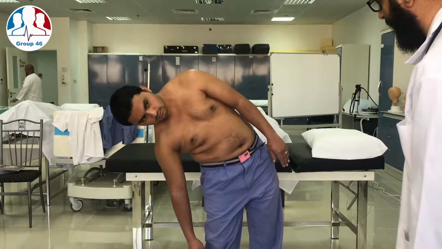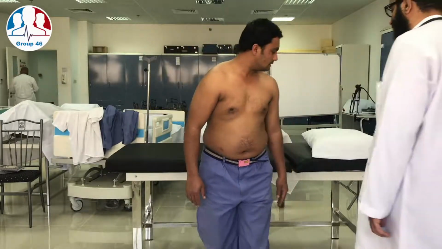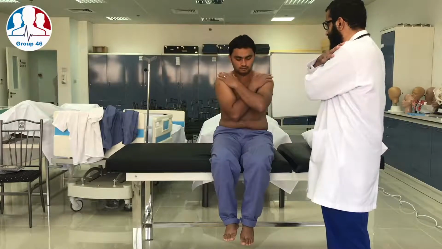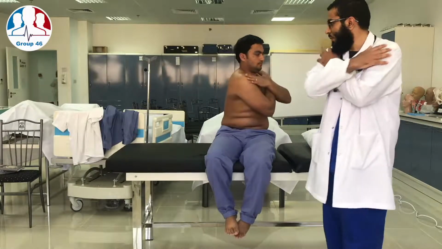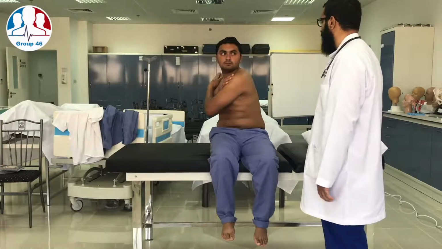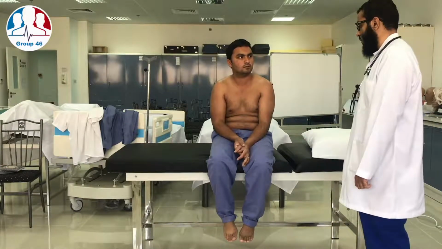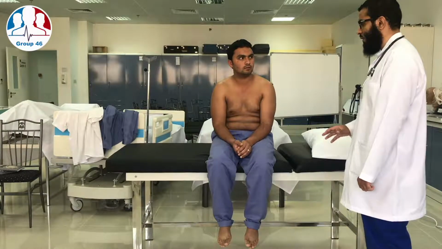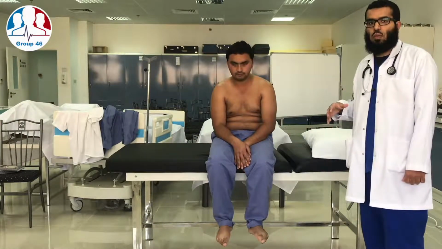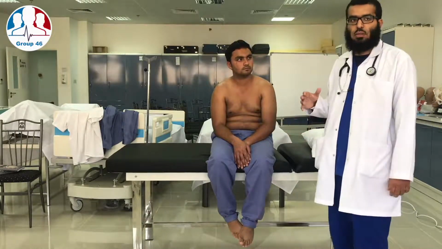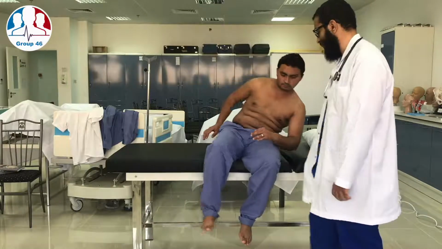Then you should assess the thoracic spine movement, by turning to the right and turning to the left. After assessing the movement, you should go for the special tests for the back examination. You should ask the patient first to lie on his back.